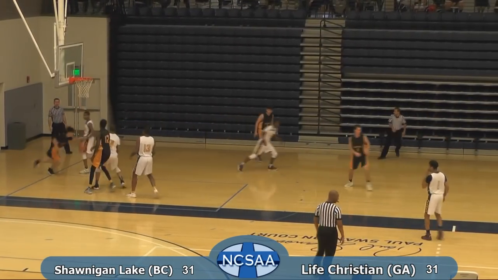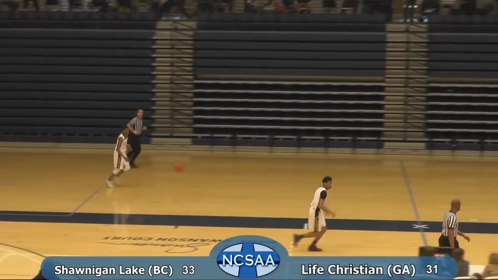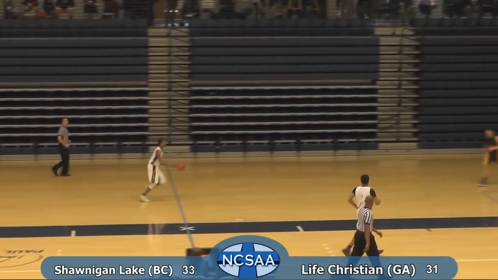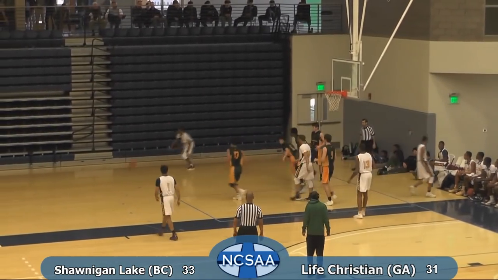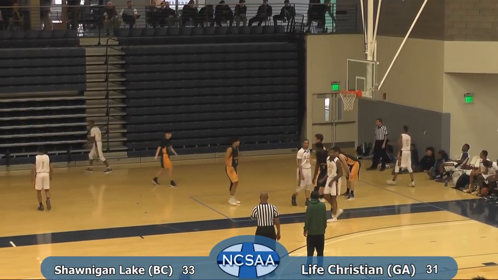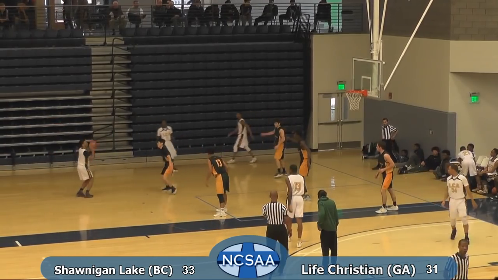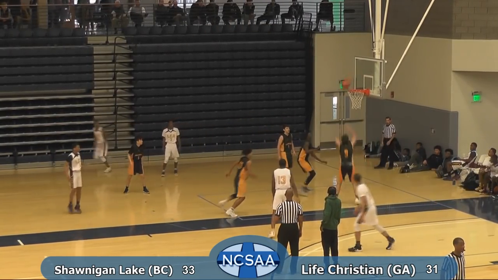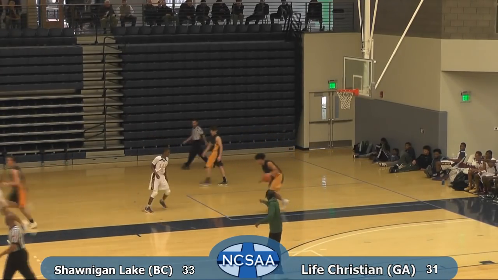Down the lane and up and under move. There we go. Trying to see who that was. I think number 5 was Josh Ruan, as Josh gives Shawnigan Lake a 33-31 lead. Is that slap back out of bounds? Well, Pereira again sent one sailing. Out front, deep 3. That's off the mark. And the rebound underneath to the Stags.